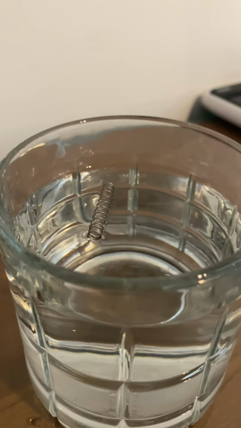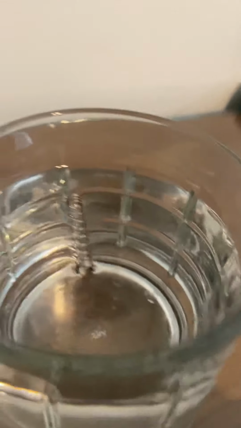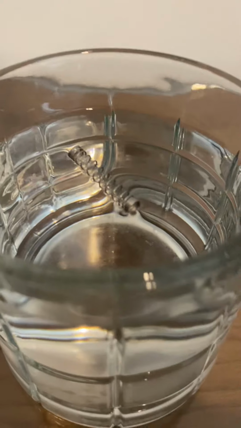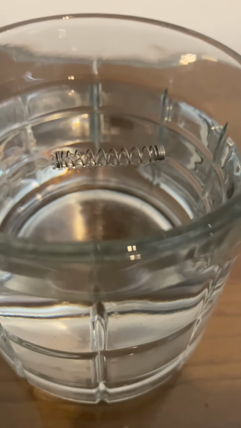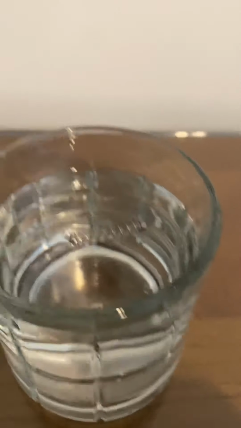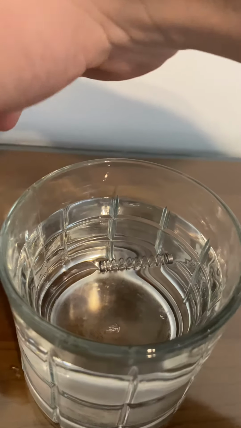Boom. Okay, so you can kind of see where the water ripples all around it. It's holding it up, and it's creating that small little dividend. It's sitting just on the surface of that water until I add the soap that I have on the end of my finger here.